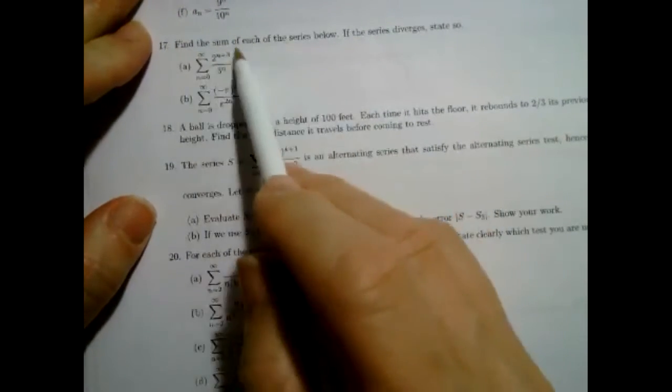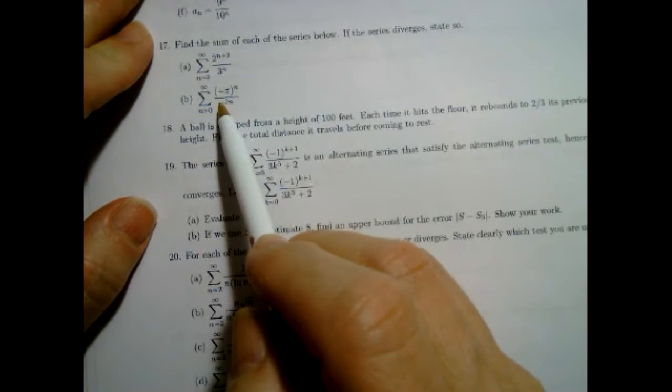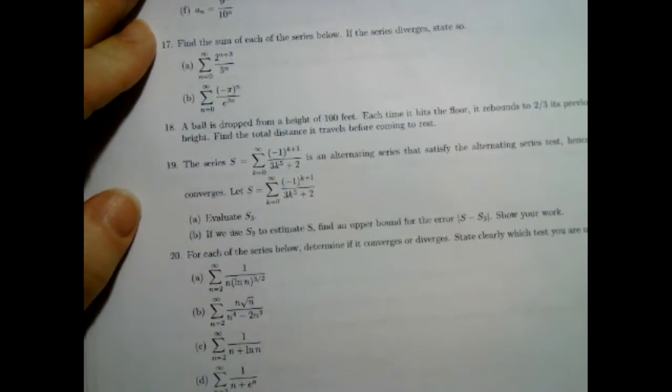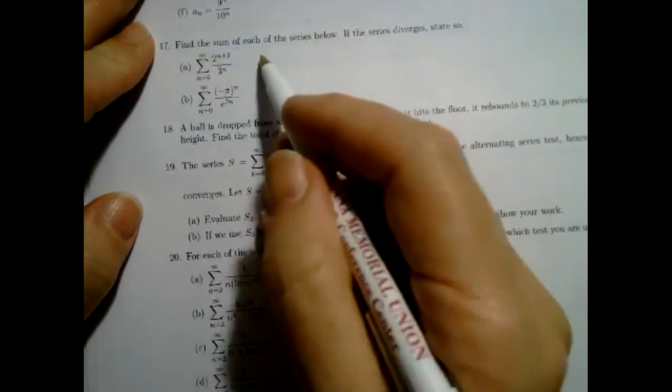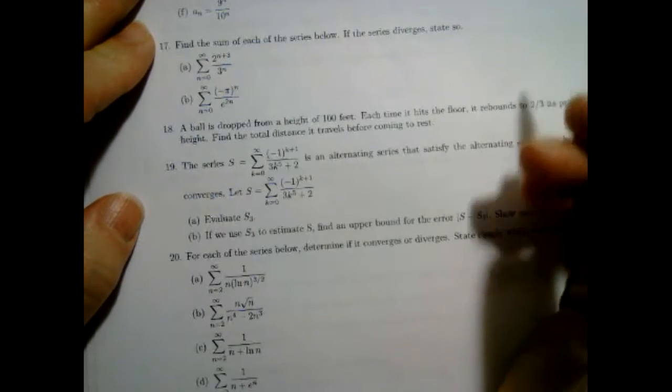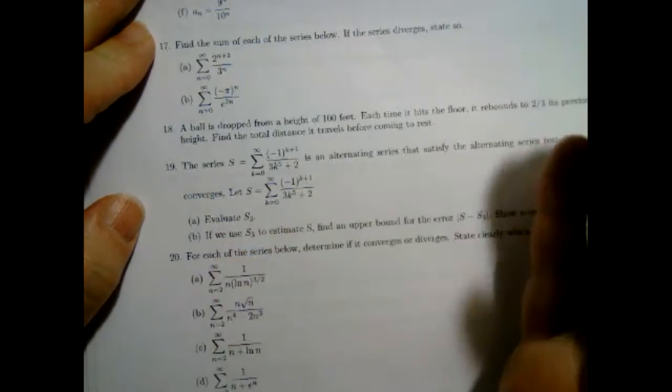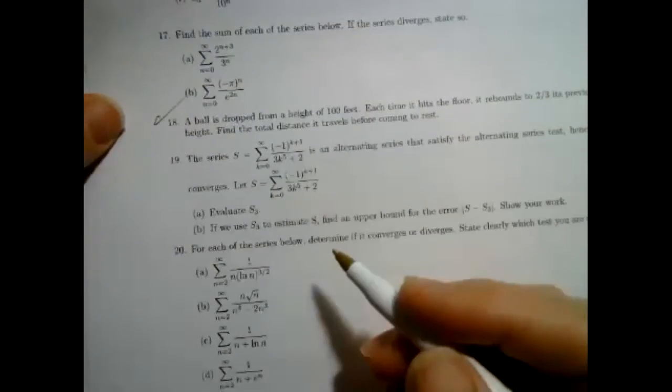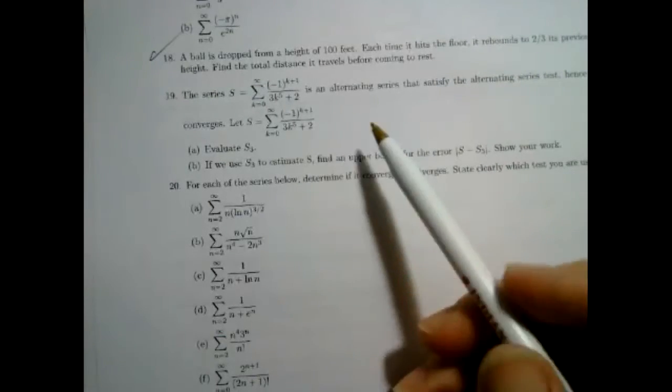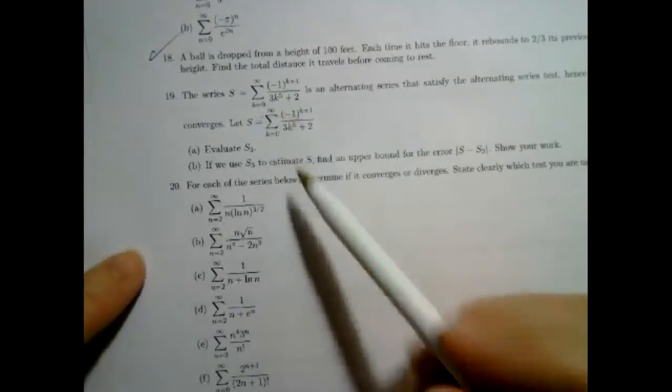Find the sum. When I tell you find the sum, it means I have a geometric series. So what you have to do is figure out the ratio, figure out the first term, and use the formula. And if the absolute value of the ratio is less than 1, the series converges, otherwise the series diverges. Okay, this one was done in class. And okay, let me look up number 20.